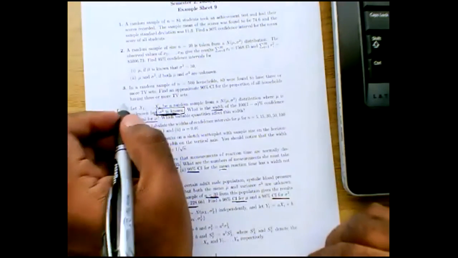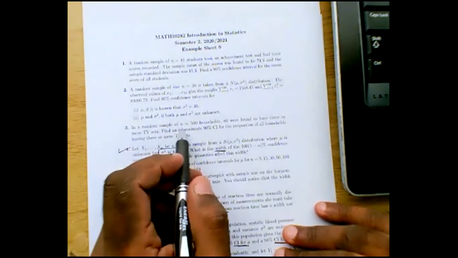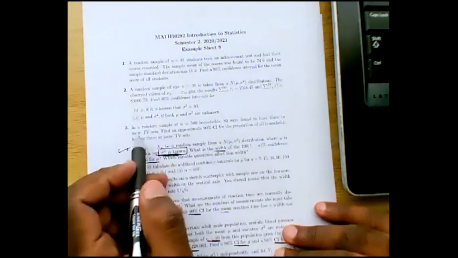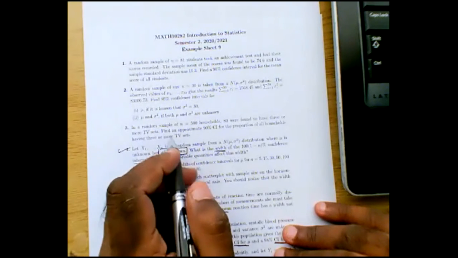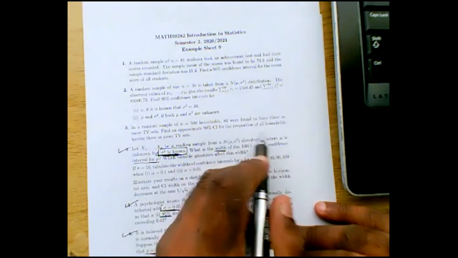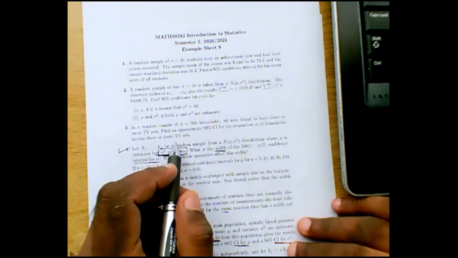The next one is this. The question reads as follows. You have a random sample of 500 households. 80 were found to have 3 or more television sets. Find an approximate 90% confidence interval for the proportion of households having 3 or more TV sets.